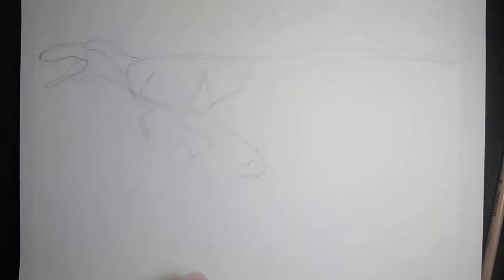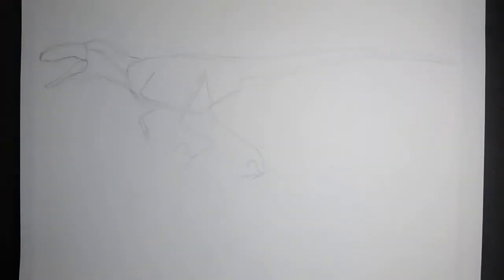I think we'll go with that. I think it looks pretty good. And so now I'm going to go in and start detailing the head in.